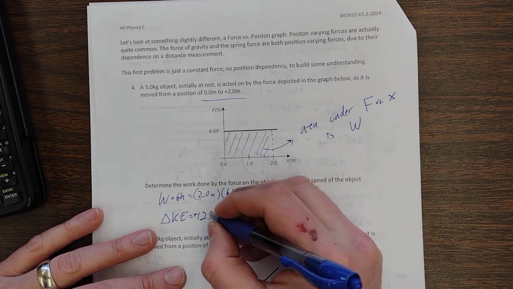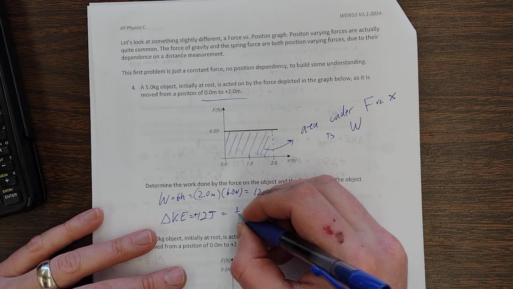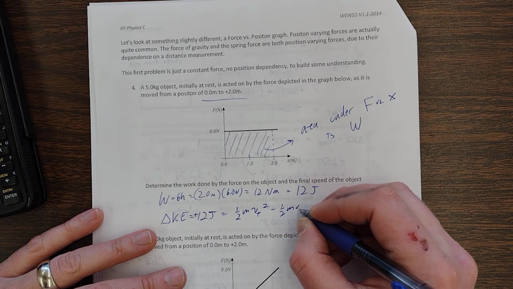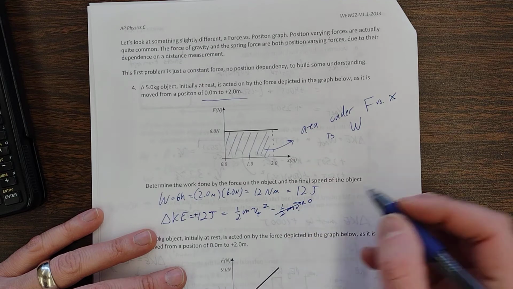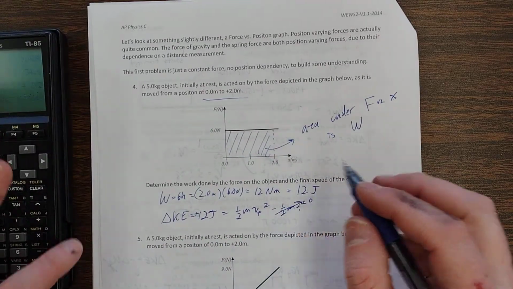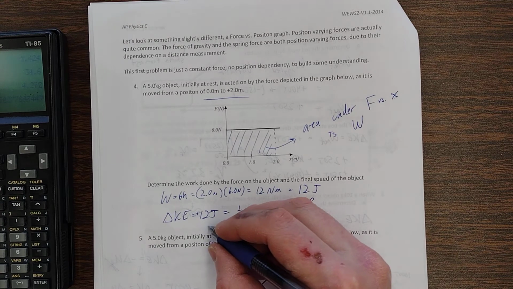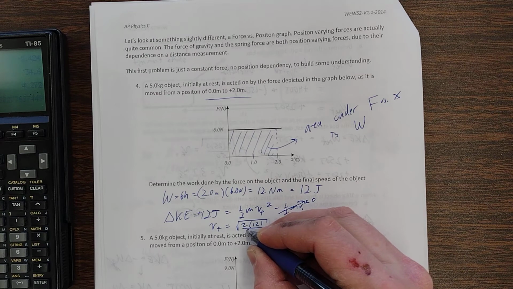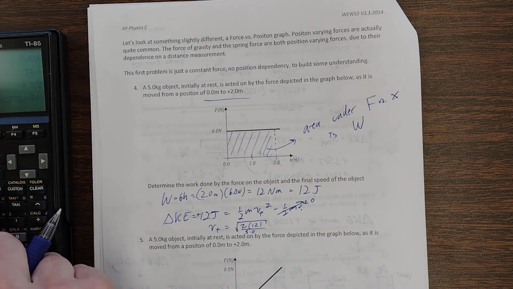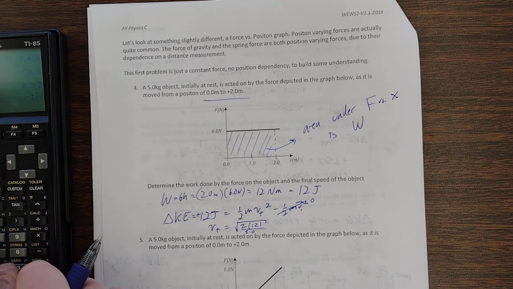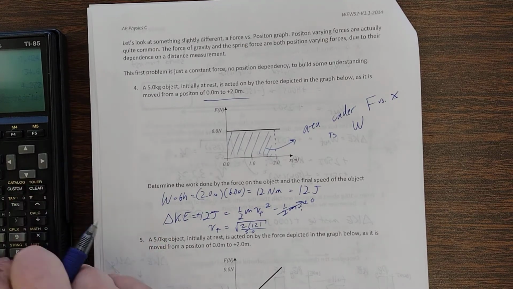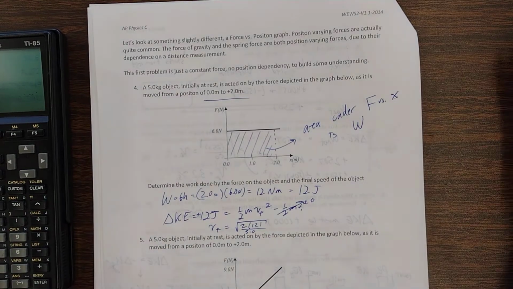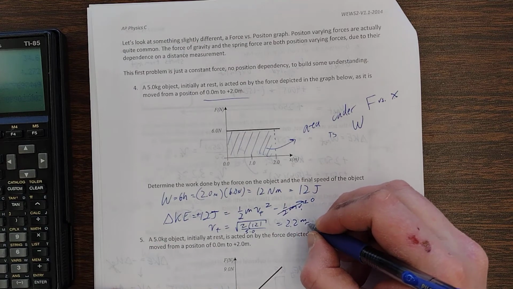So we're going to gain energy, and that's going to equal 1/2 m v final squared minus 1/2 m v initial squared, which again, this is 0, since it starts from rest. So v final is going to equal the square root of 2 times 12 divided by 5.0. Oops, I keep forgetting my parentheses. My other calculator automatically puts parentheses in there. It equals 2.2 meters per second.